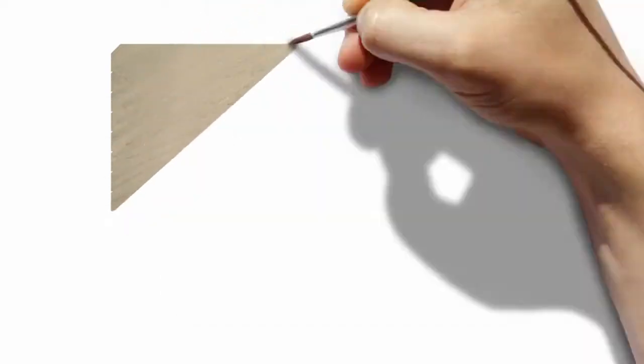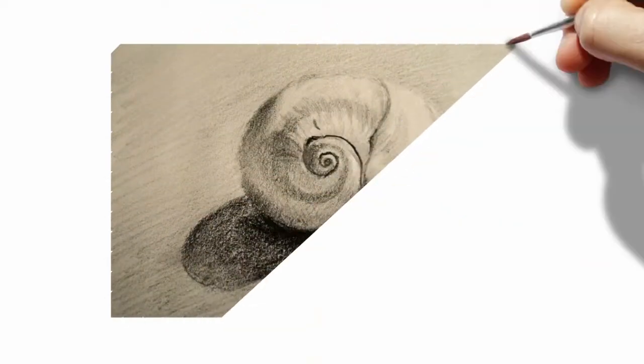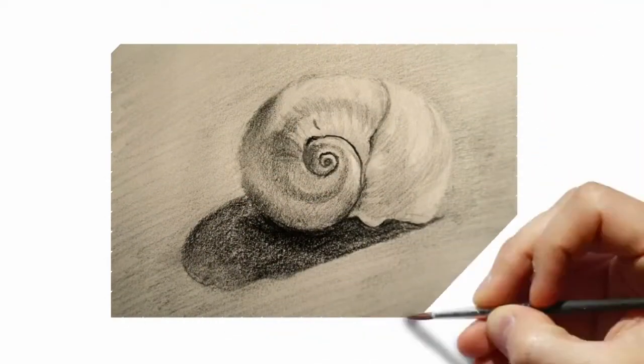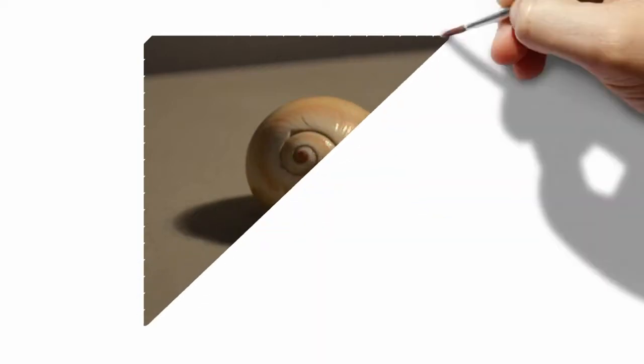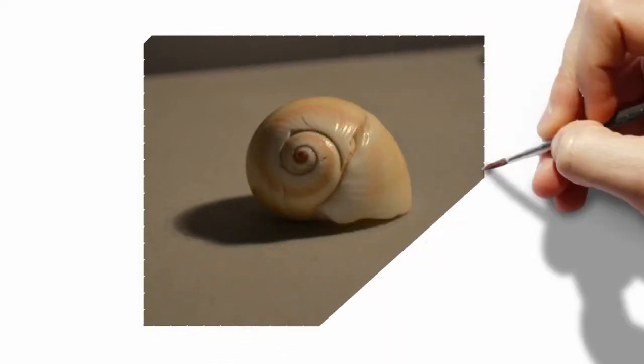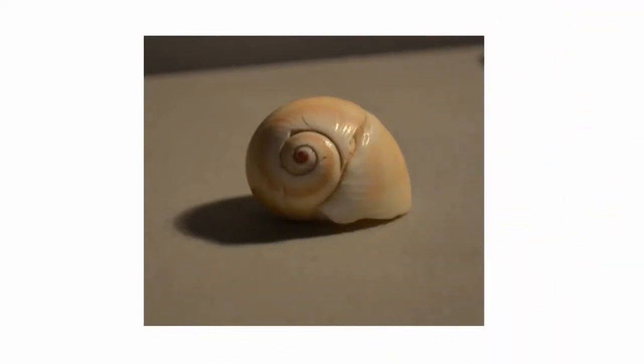Steps 3 and 4 and 5 are similar, though each stage should be given care and needs to be referenced with the student's value scale. Finishing touches include developing the darkest darks and the lightest lights. The subtraction method with a needed eraser may also be used.